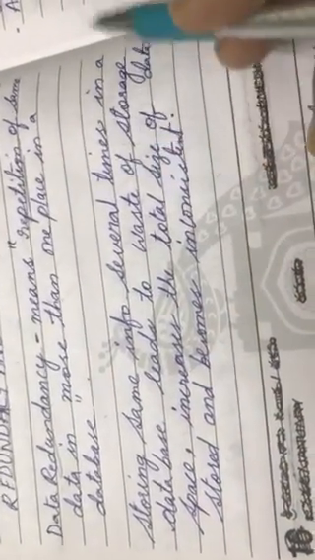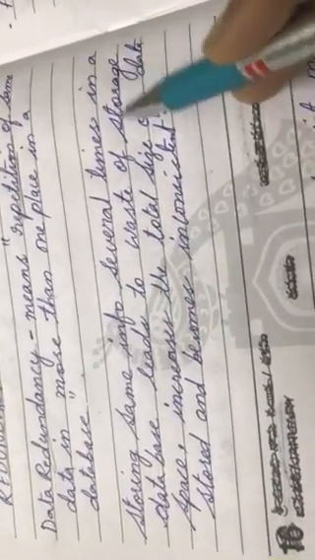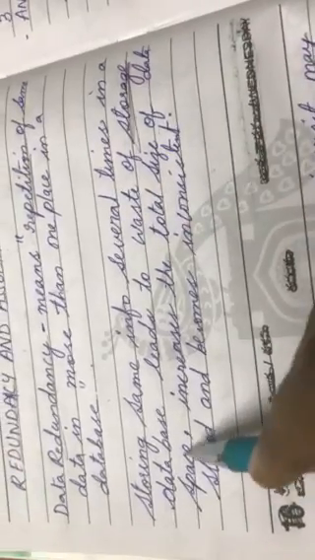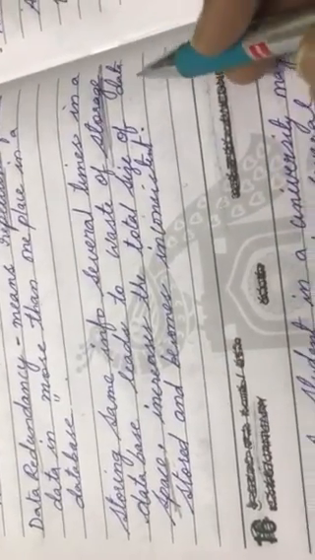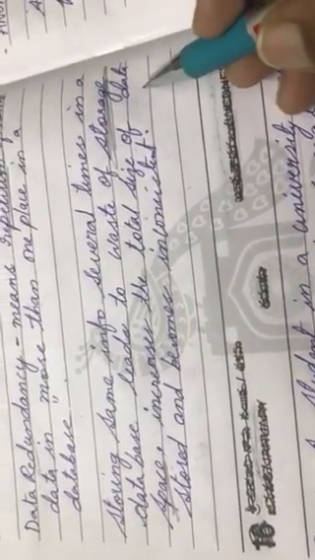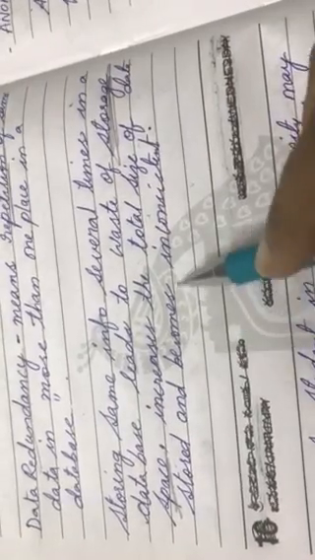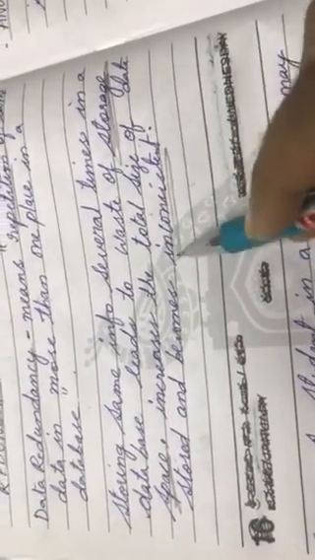Storing the same information several times in a database leads to a waste of storage space. When you store the same data in many places, it wastes storage space and increases the total size of the data. While the total size of data increases, the stored data becomes inconsistent.